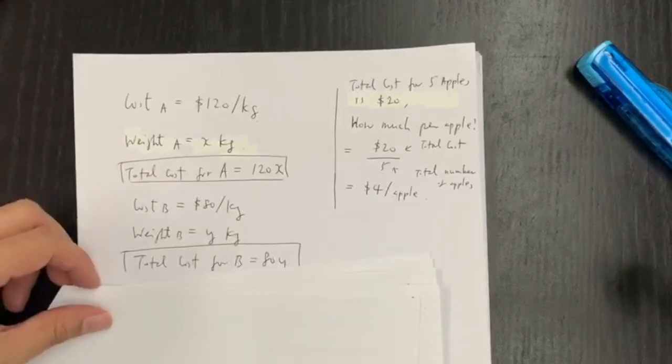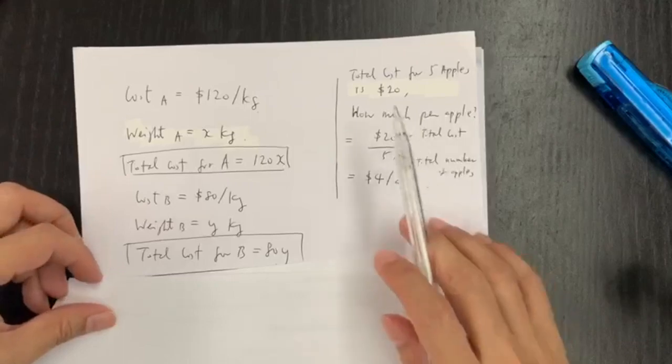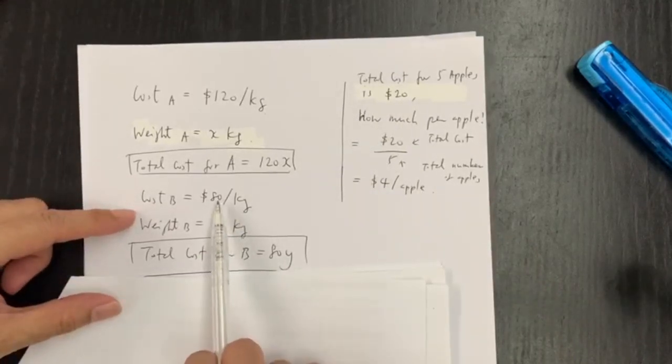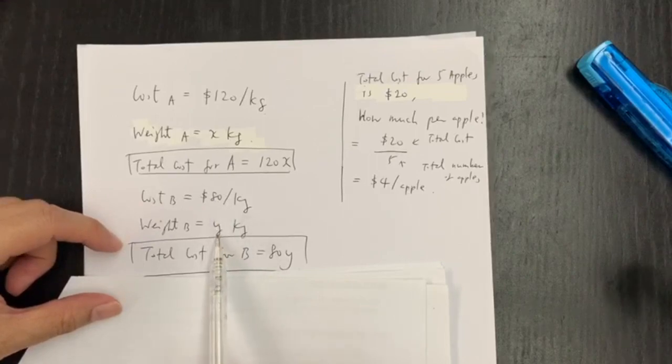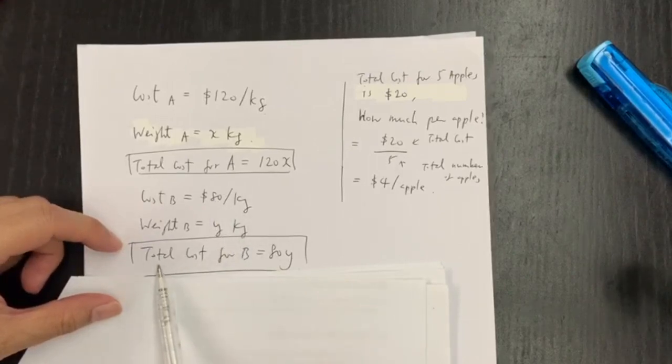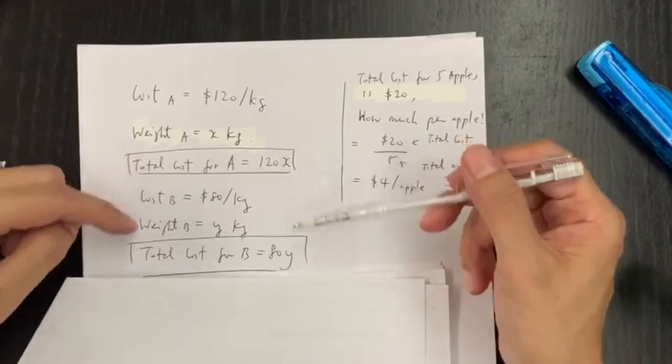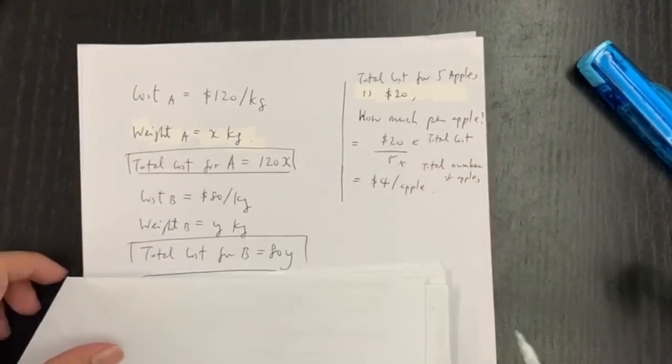Okay, similarly, now we come to B. The cost for B is $80 for 1 kg, and now we have Y kg. Therefore, what would be the total cost for B? That will be 80 times Y. Later on, we need to use these two things for setting the equation.